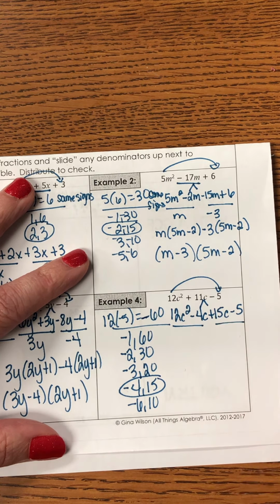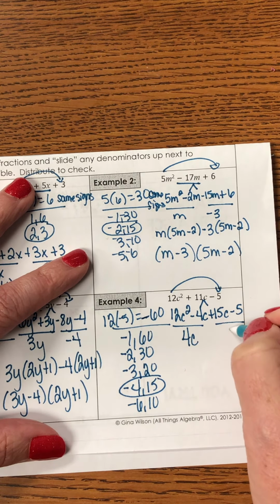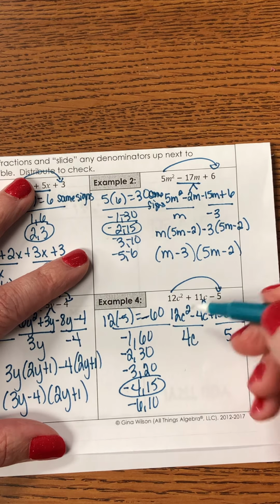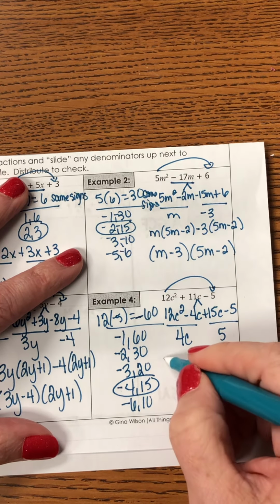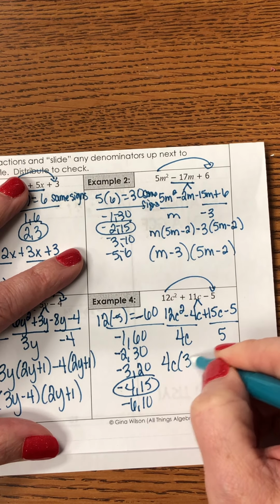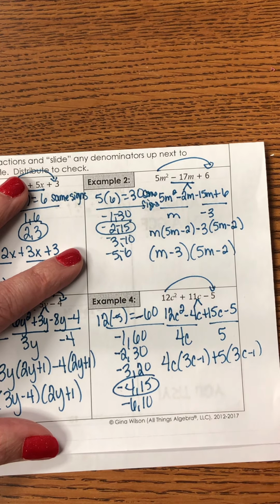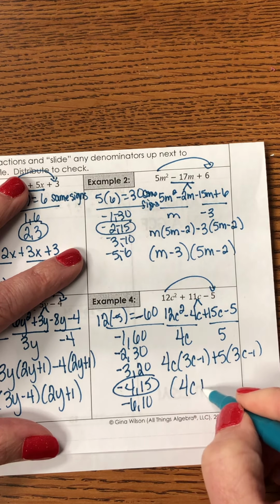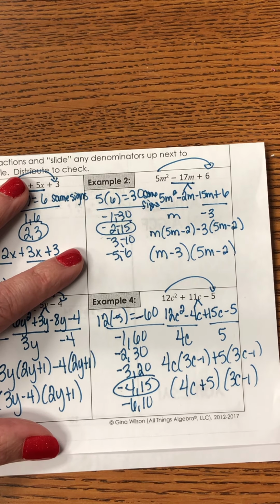Now let's make two groups. Group 1 has a GCF of 4c. Group 2 has a GCF of 5. And since the sign pattern is the same in each group, both GCFs are positive. Let's divide by 4c, and that'll give me 3c minus 1 and 3c minus 1. Pull your GCF for one parenthesis, your matching parenthesis for the other.